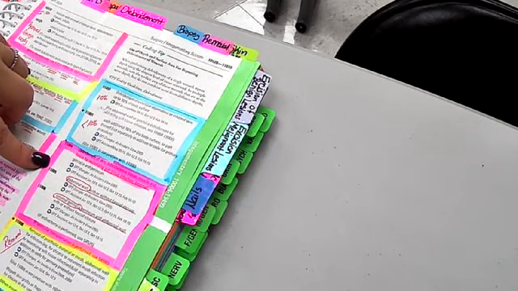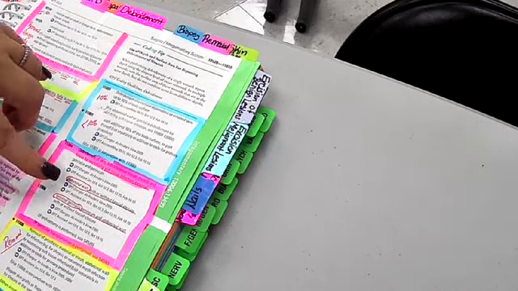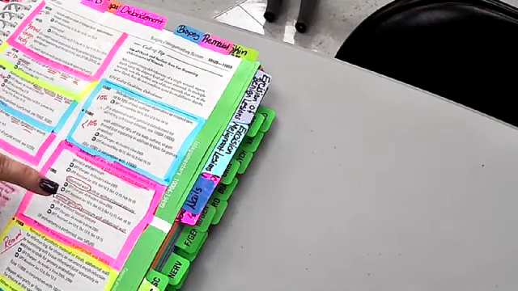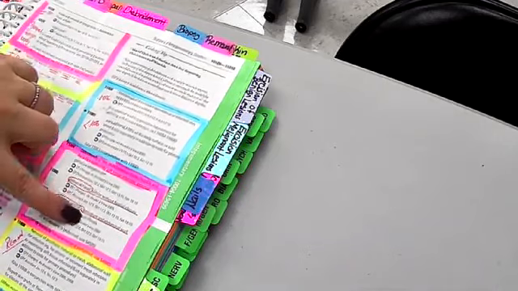So 11005 is abdominal wall with or without fascial closure. 11006 is external genitalia, perineum, and abdominal wall. And you see how I have circled what it was and underlined?